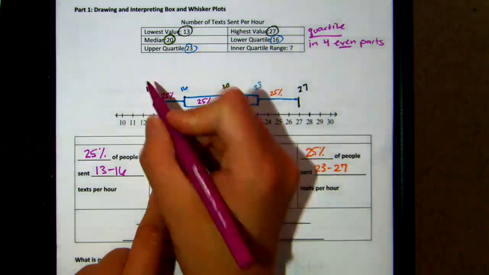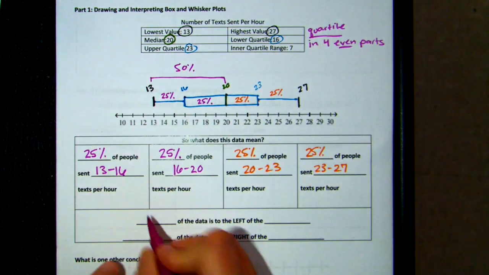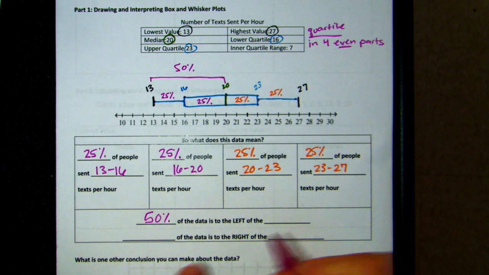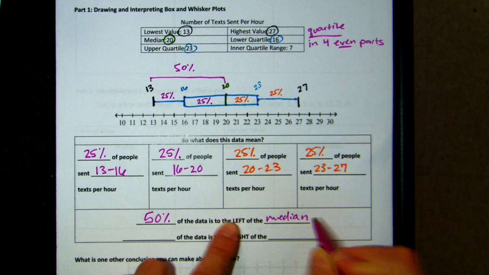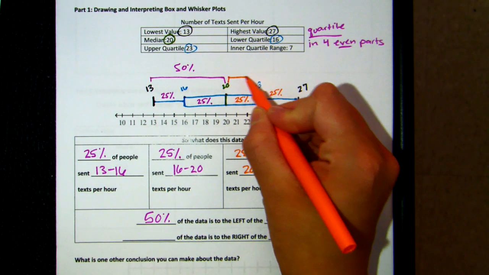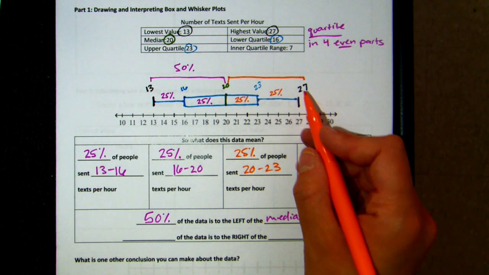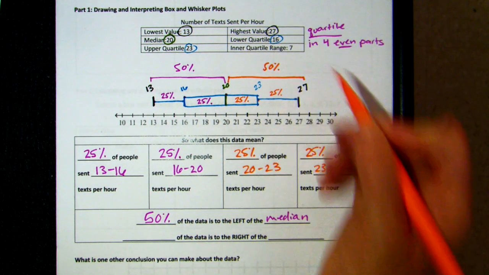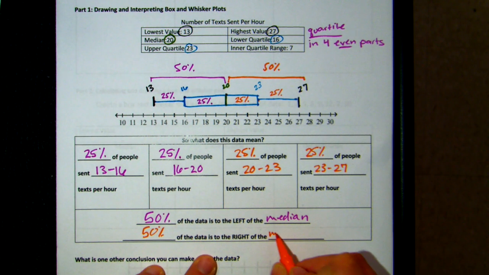So that means 50% of the data is to the left of the median. And same thing on the other side of the median. From the median to the highest value, 50% of my data lies to the right of the median as well.